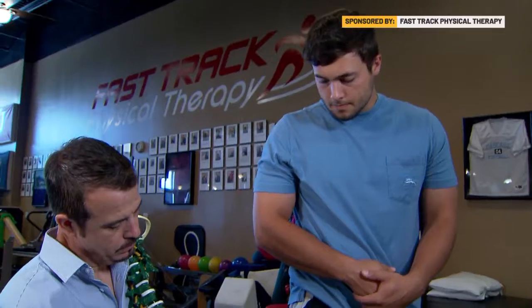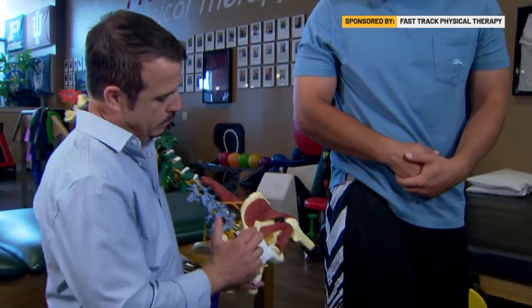Oftentimes I also hear patients say, if I've been sitting for 2 or 3 hours and I get up, those first 10, 15 steps are painful, and then it starts to calm down and gets feeling better. But then the more I walk, the more it hurts. Where does that happen at the hip? Typically it's going to be the outer aspect of the hip.